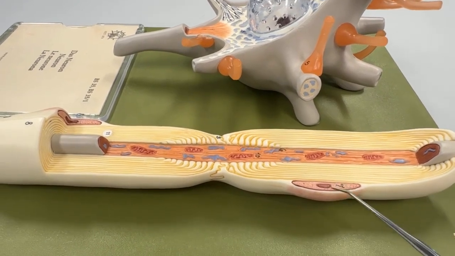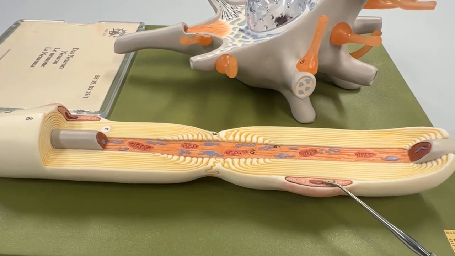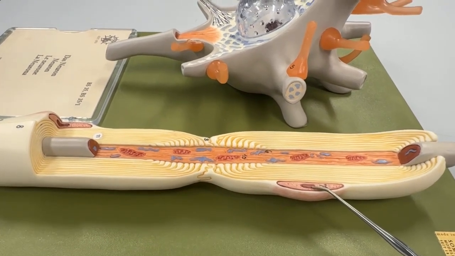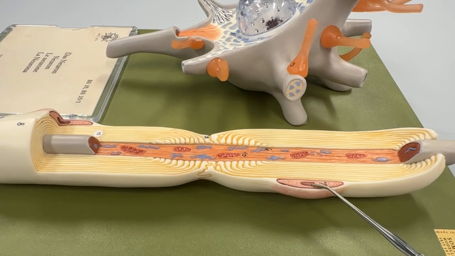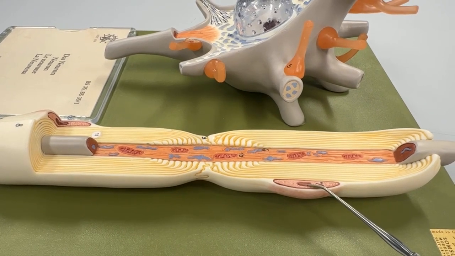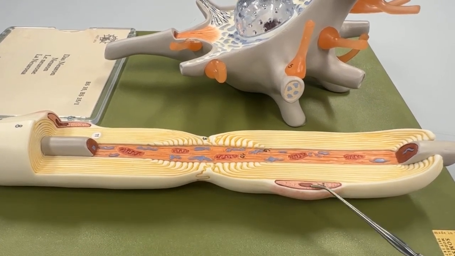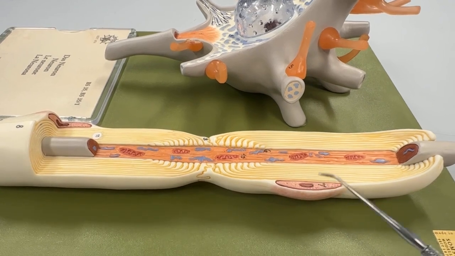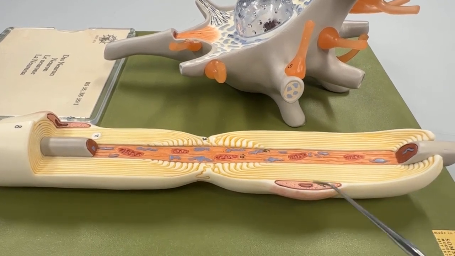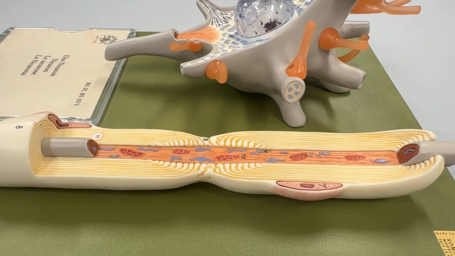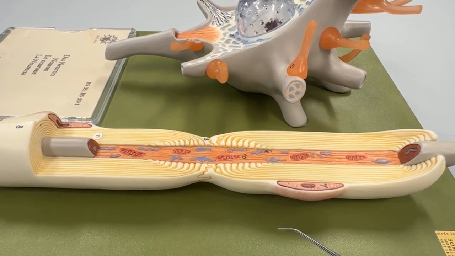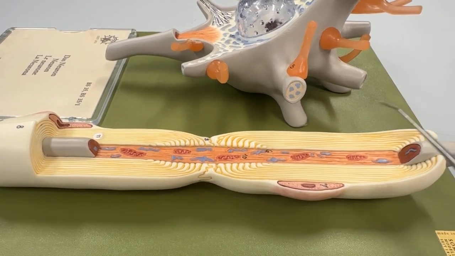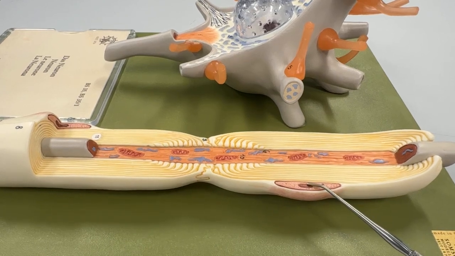So glial cells are one of the 2 cell types within the central nervous system, but they are not excitable. The neurons are excitable, but glial cells are not excitable. So these are going to be more auxiliary cells that will facilitate the function within the central nervous system. In this case, the myelination of an axon.